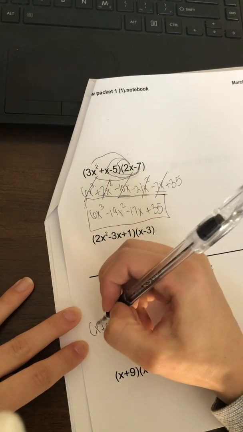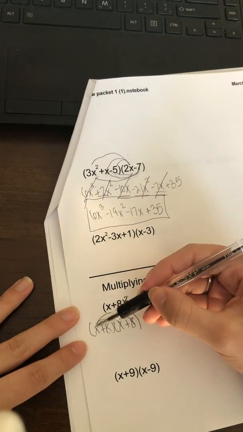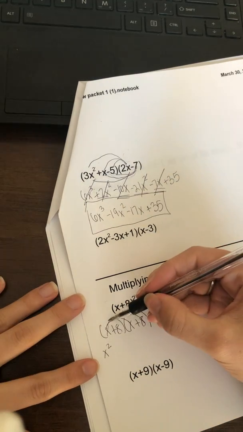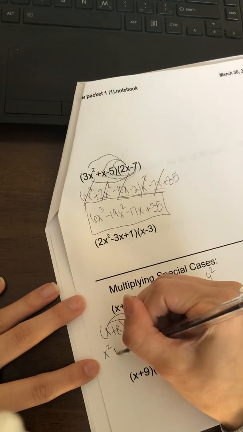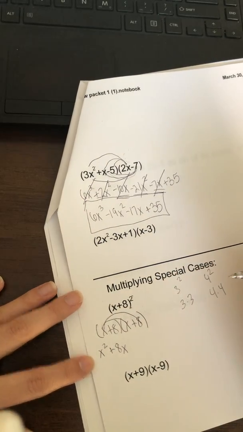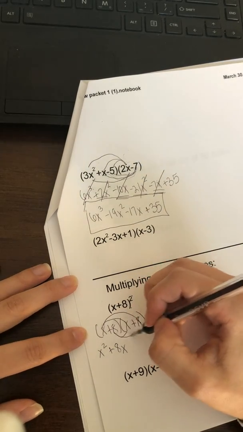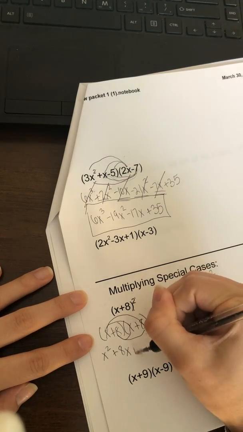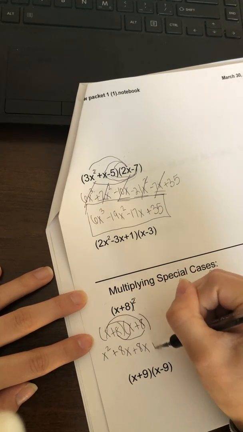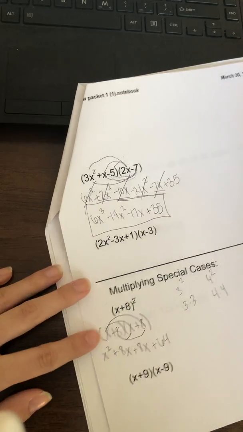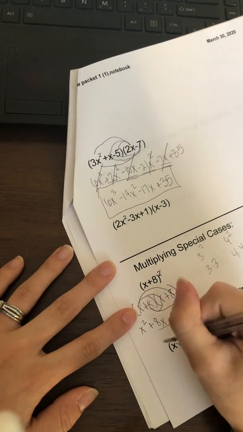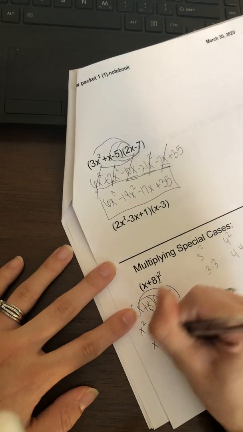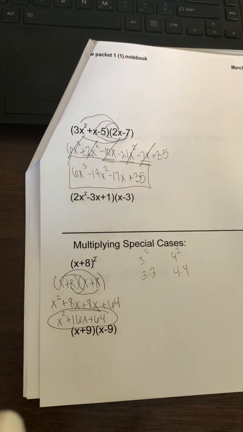You're going to start by distributing the x over. So x times x is x squared, because you have two x's there. X times 8 is 8x. Then I got to do the second one. I got to distribute the 8 over. 8 times x is 8x, and 8 times 8 is 64. And then the last thing that I could do is combine these x's together. So x squared plus 16x plus 64 would be my final answer.